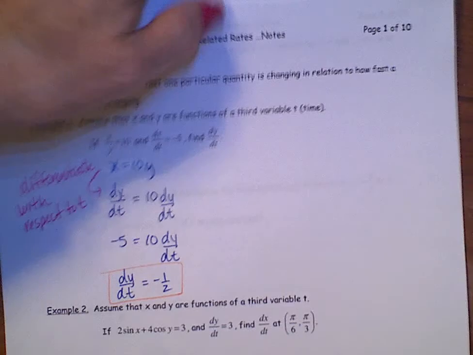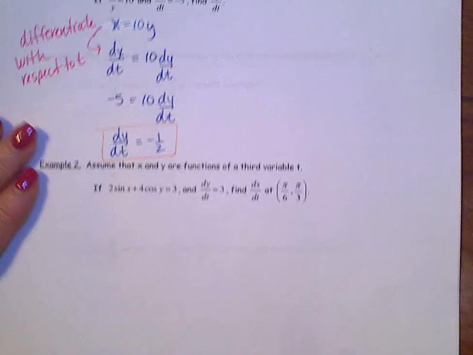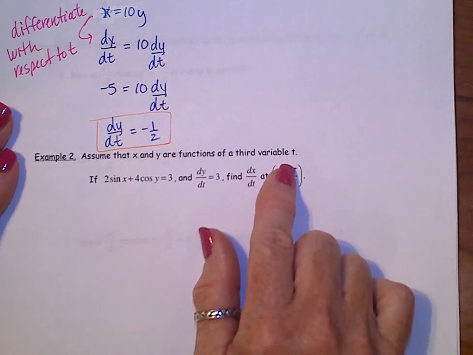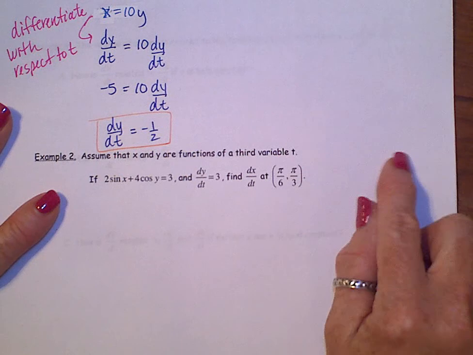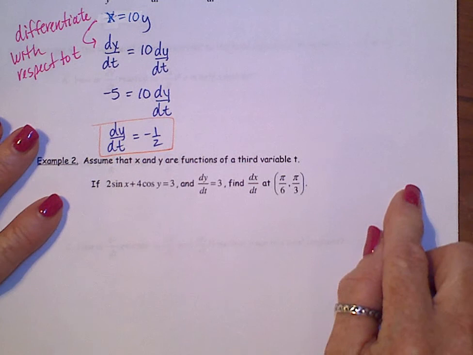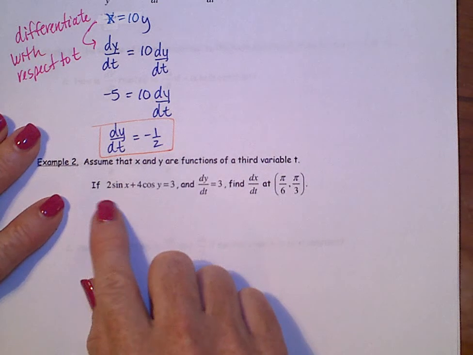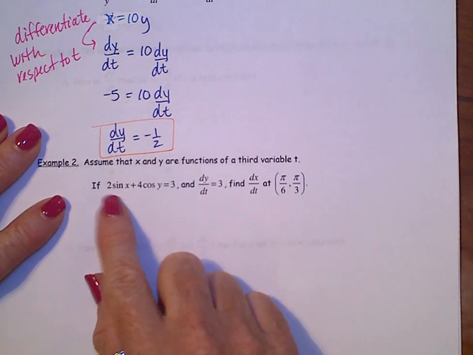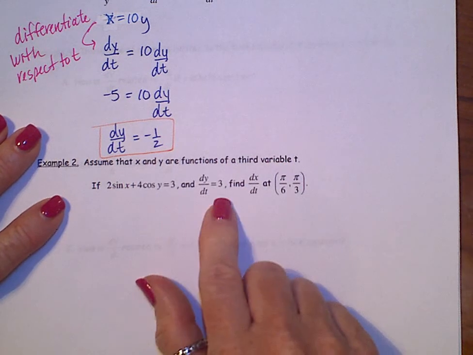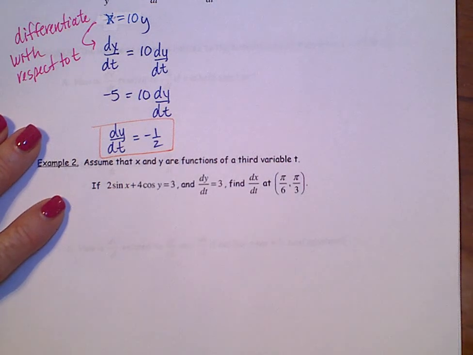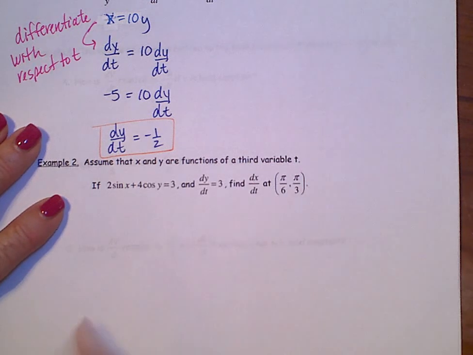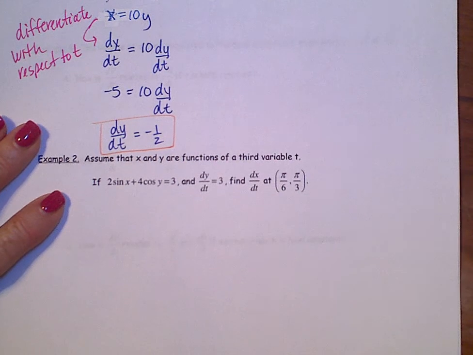Look at this next one. And we assume that x and y are functions of a third variable t again. So there's some x equals blah, blah, blah t. Y equals blah, blah, blah t. But then we have this relationship. If 2 sine x plus 4 cosine y is equal to 3, and dy dt is 3, find dx dt at that particular point. And we'll start by doing a derivative with respect to t.